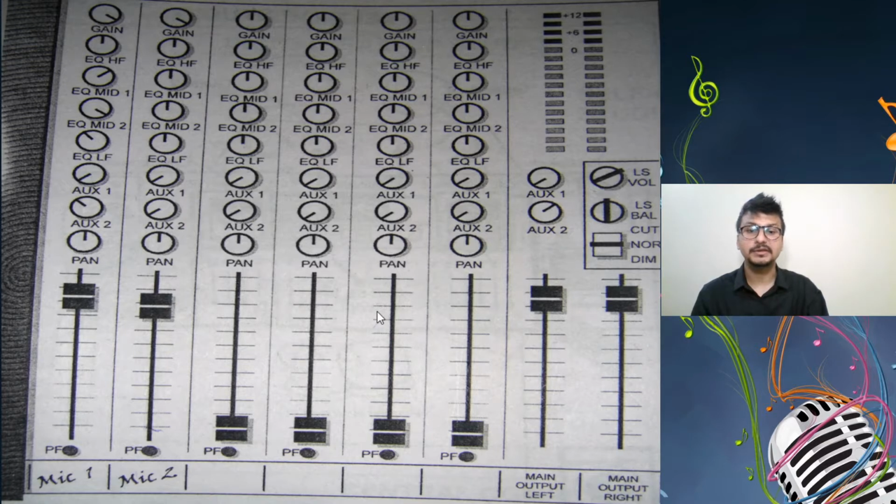As you can see, this is the switcher, the audio mixer. Mic 1, mic 2, generally people write with a pen just to get the idea. Here you can see faders all over the switcher. Like one, two, three, four, five, six, six channels are there. This is the first channel, second channel, third channel, fourth, fifth, sixth.